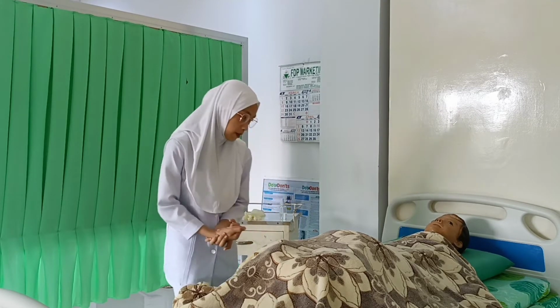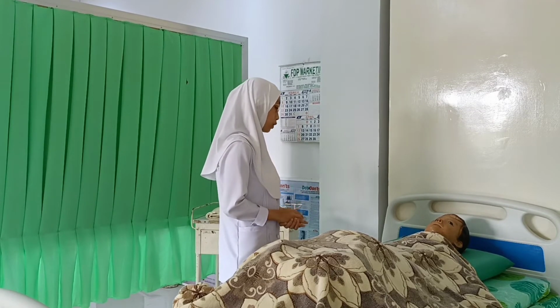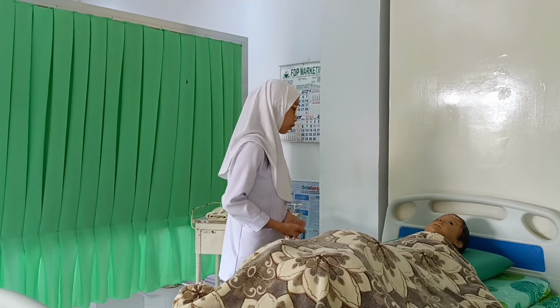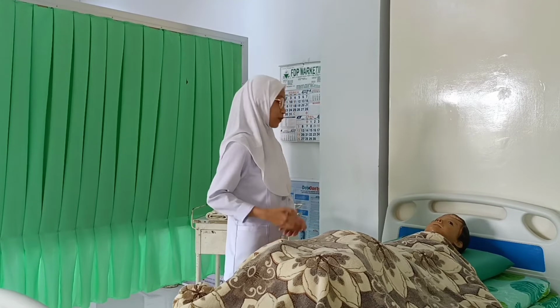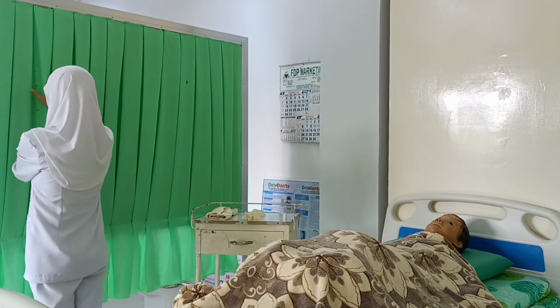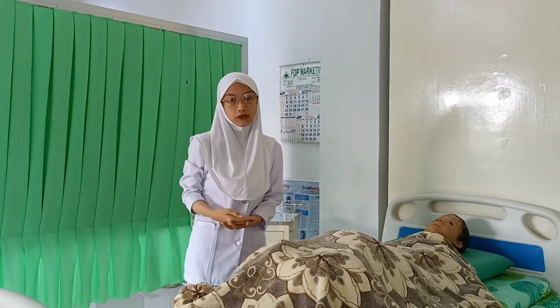Okay, the first action is introduce self and verify the client's identity, explain the procedure to the client, and provide privacy. Good day, sir. My name is Rahma Naim. Today, I'm going to assess your anus and rectum. Is it okay po na i-assess ko yung anus? This is to gain cooperation and lessen the anxiety of the client.